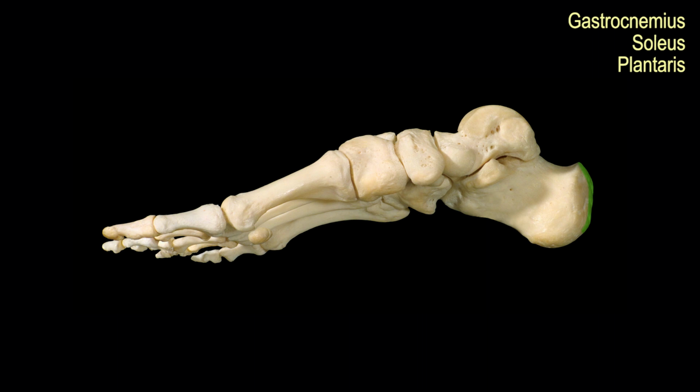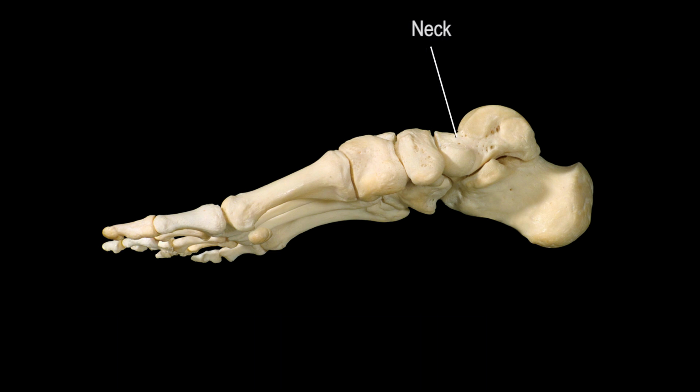Turning our attention to the talus, this is the head of the talus here. Here we have the neck of the talus, and then this area here on top is known as the dome of the talus. There are no muscular attachments onto the talus. In fact, the talus is 70% covered with articular surface. The talus articulates with a number of bones, including the tibia and fibula above, the calcaneus below, and the navicular anteriorly.